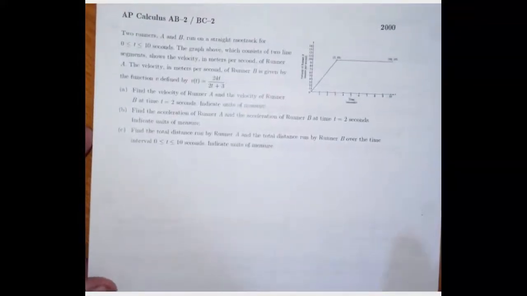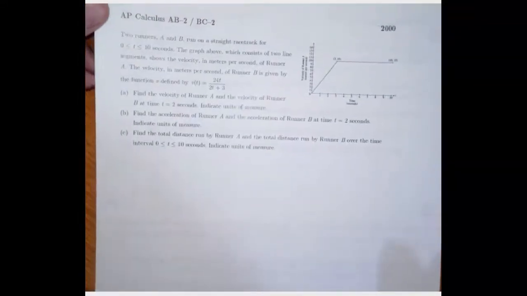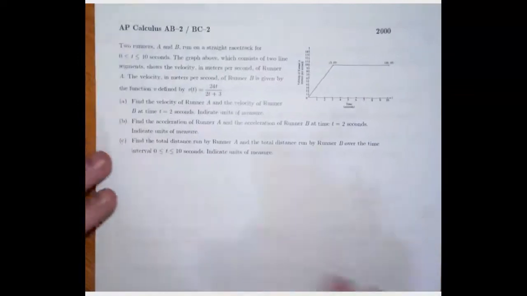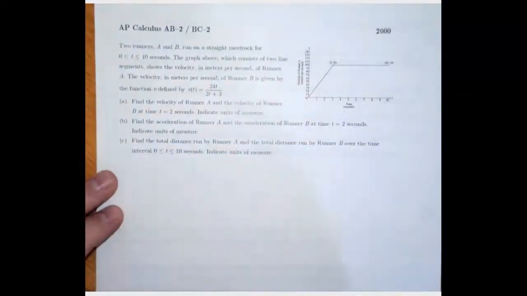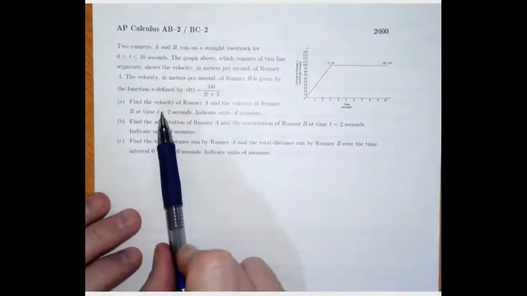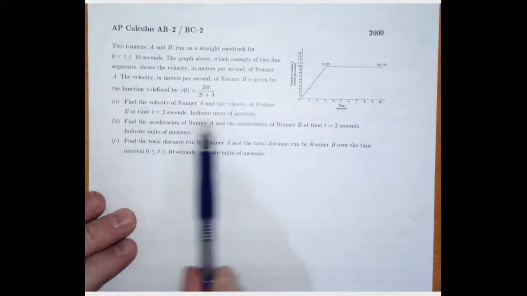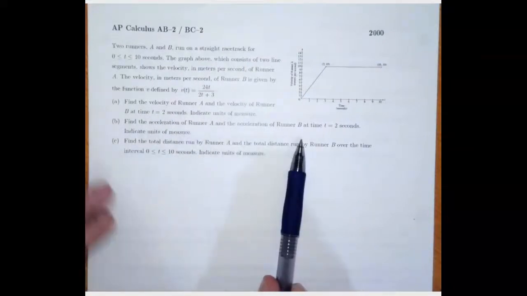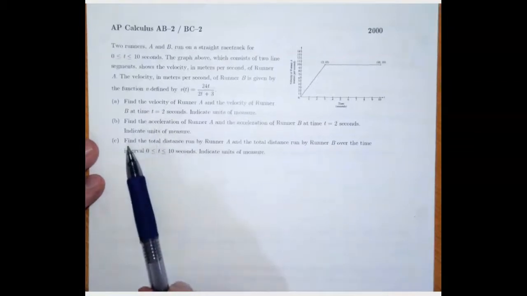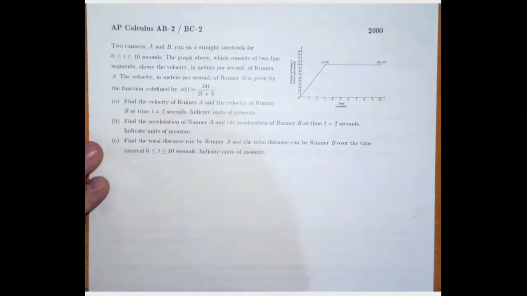AP review question here. Now, we've already done A and B earlier in the notebook, so normally I would have us do those again to practice, and that would be a really good idea for you if you feel like it right now, which I doubt you do after 32 minutes. But these are earlier in the notebook if you want to go back and look at those two. So let's look at part C here. That would be the new part of this.